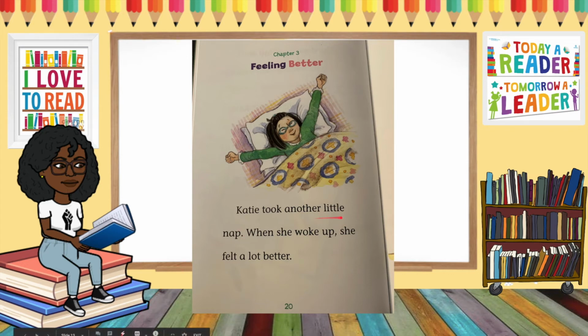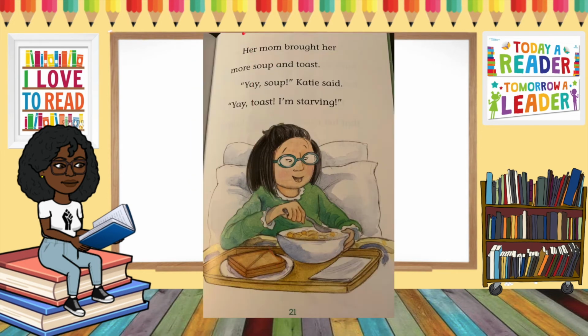Katie took another little nap. When she woke up, she felt a lot better. Her mom brought her more soup and toast. Yay, soup, Katie said. Yay, toast. I'm starving.